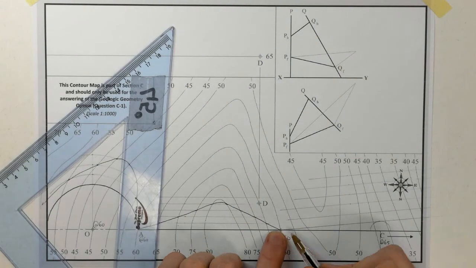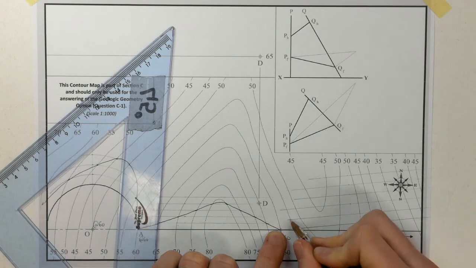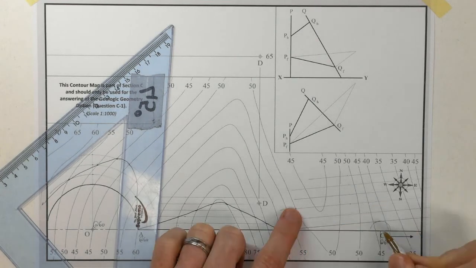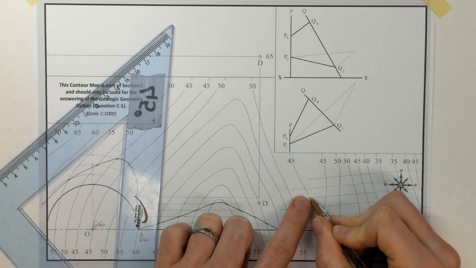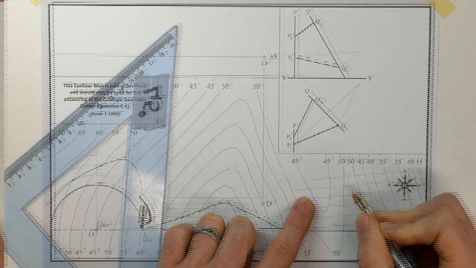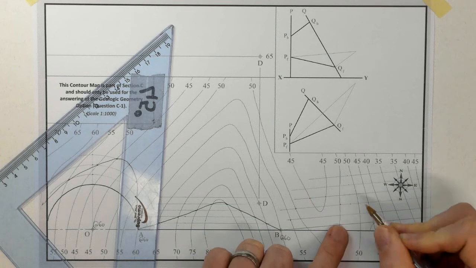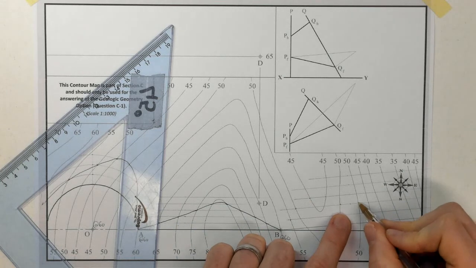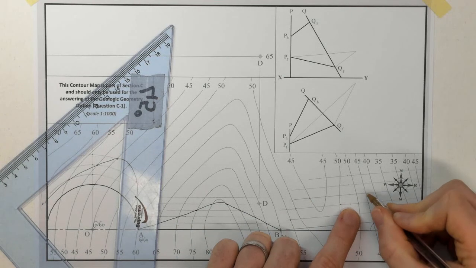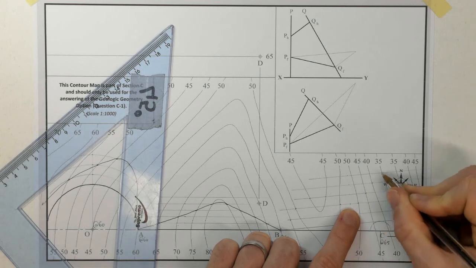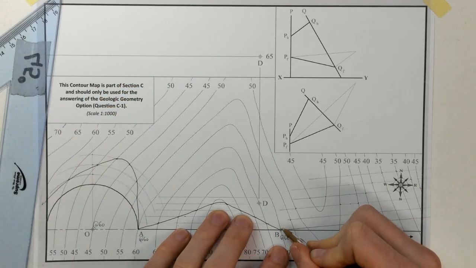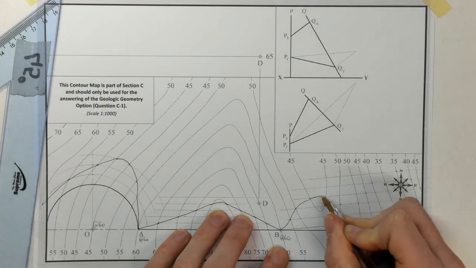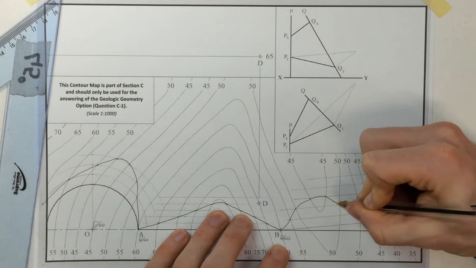Okay, so we're at 60, so we're going to 55, 50, 45, 45, into 50 again, 50 again, 45, 40, 35, 30. Just a lot of up and down here. Okay. So that is our contour.